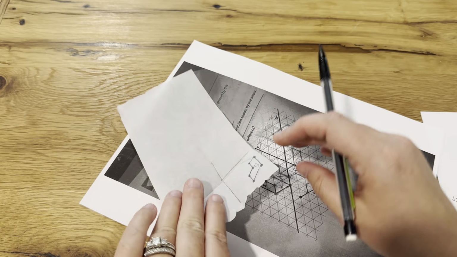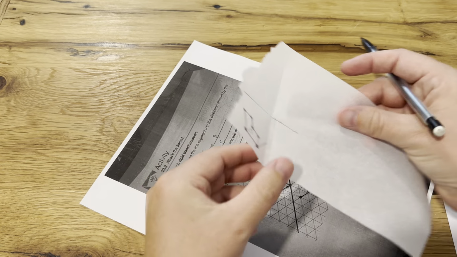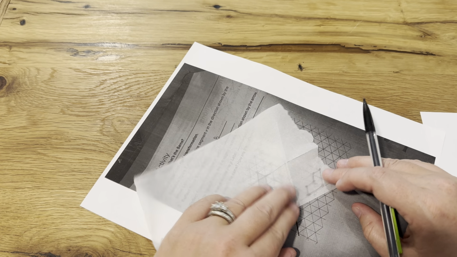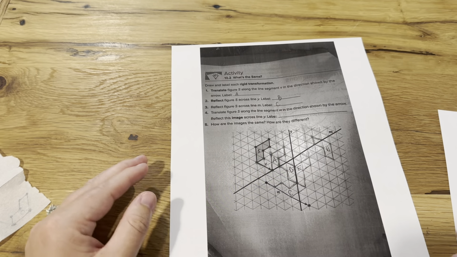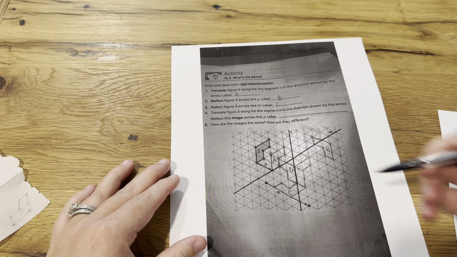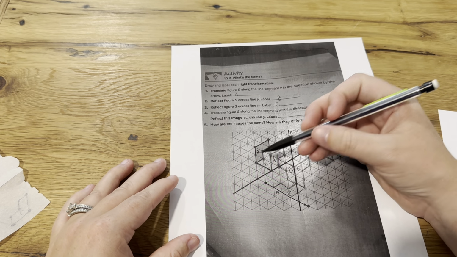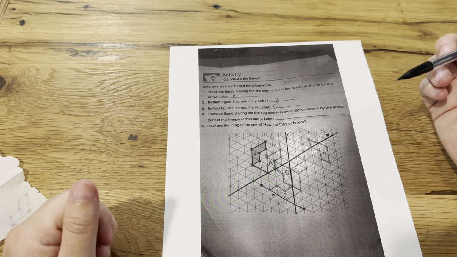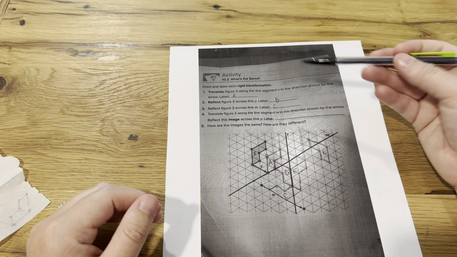Let me see. You flip it over. Yours looks like it's drawn correctly. And then number 4 says to translate it along the line segment W. So this one is very similar to the V, but it is going to go a little bit further.